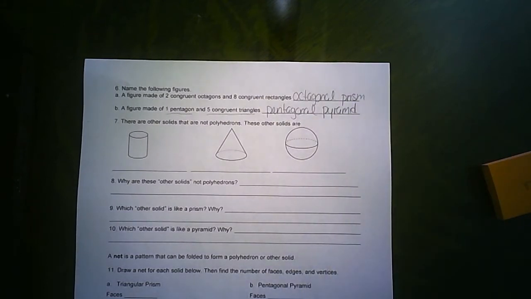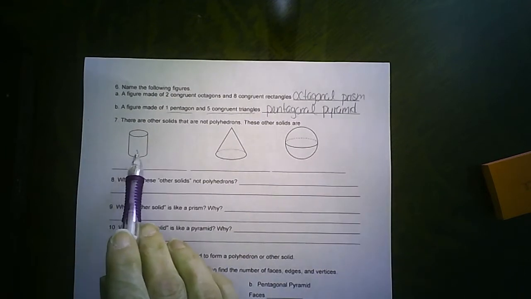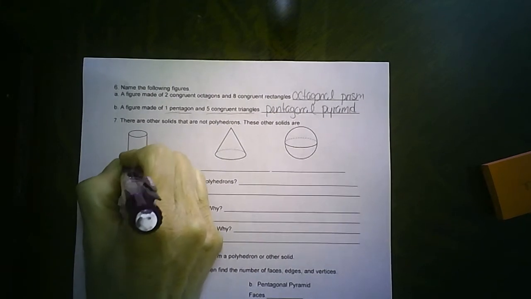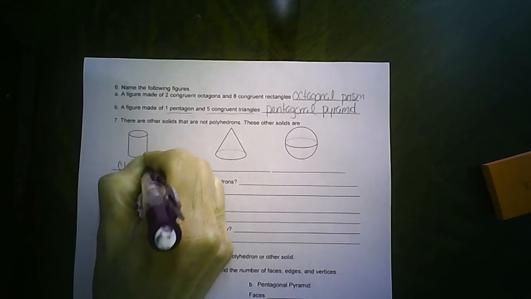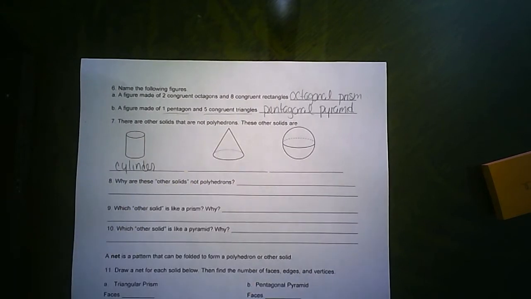Now, I have 3 figures down here. I'm sorry, these are not polyhedrons. Why aren't they polyhedrons? Let's take a look at that. They are 3D figures, but they are not made up of polygons. They have curved surfaces. So, the first one is a cylinder, just like a can.